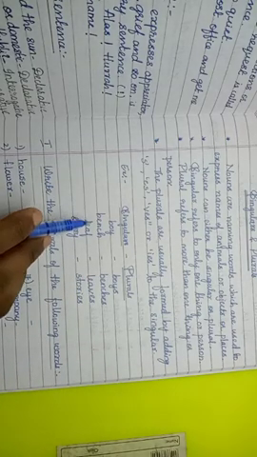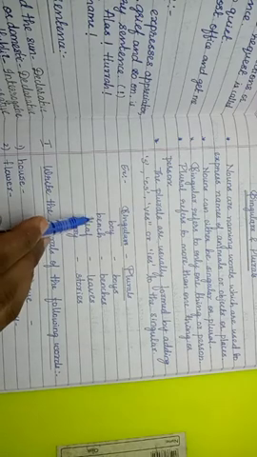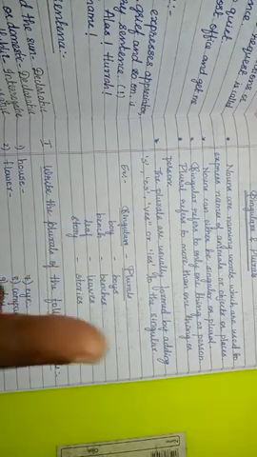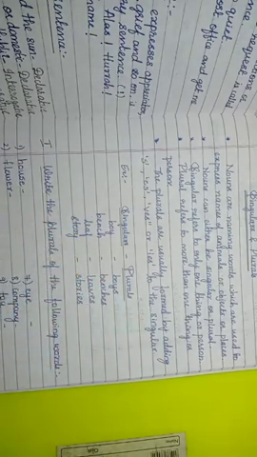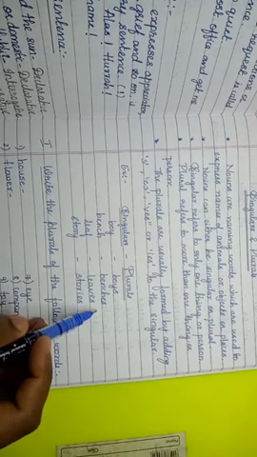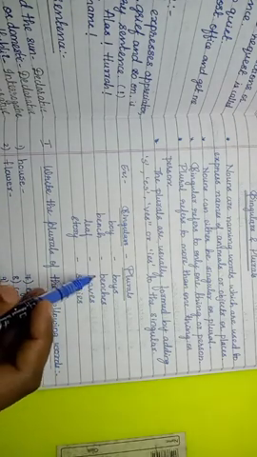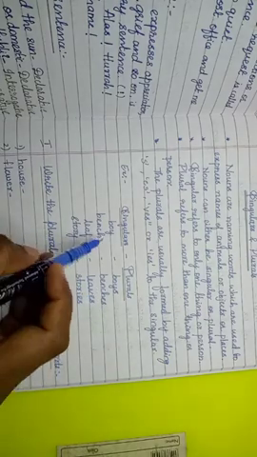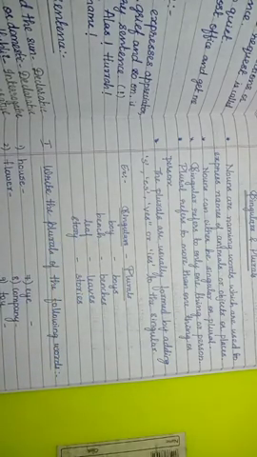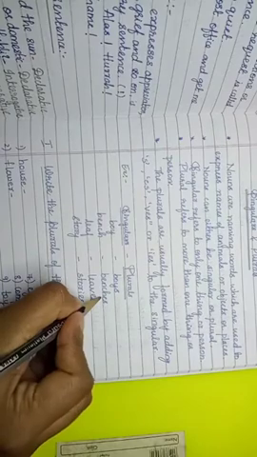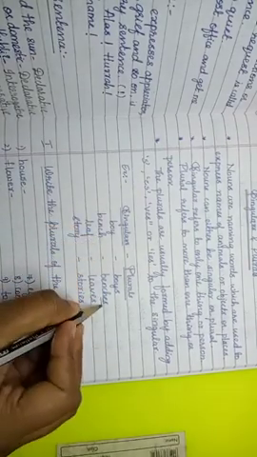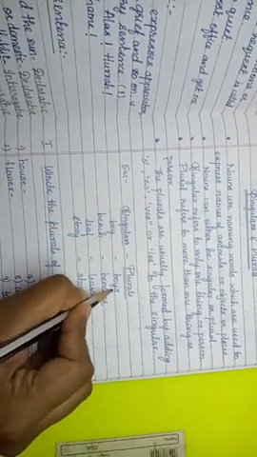The same way, what about bench? Bench is a singular form. One bench means singular. There are 2 benches in the classroom, it will become benches, right? So we are referring to more than one bench, so it will become benches. See here, we have added es, children. After h we have added es.